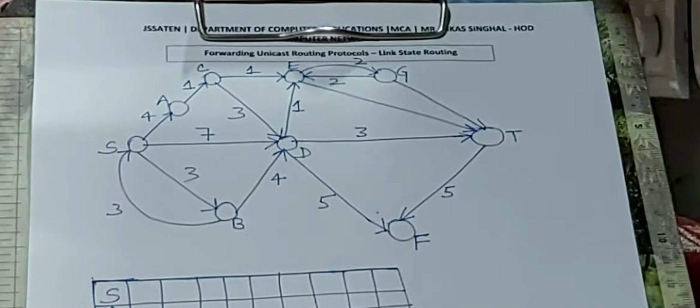As I told you in my previous lecture, you have to assume one node as the source node. Here I am considering that source S is the initial node.